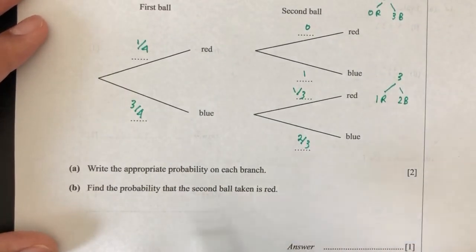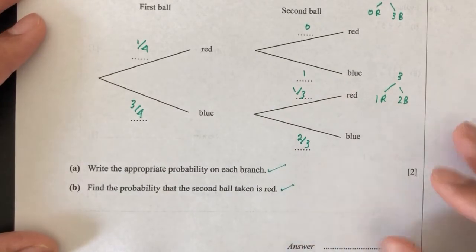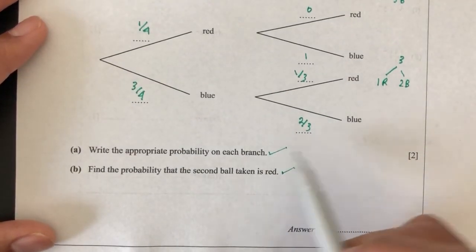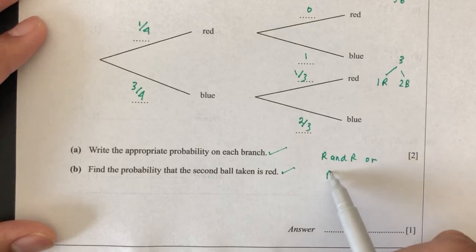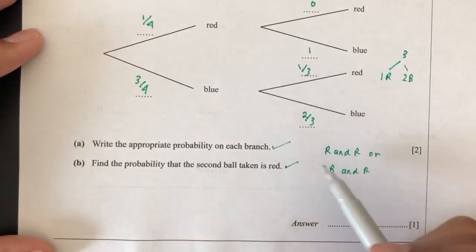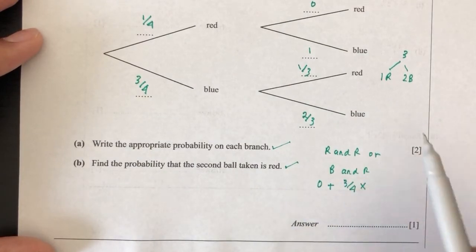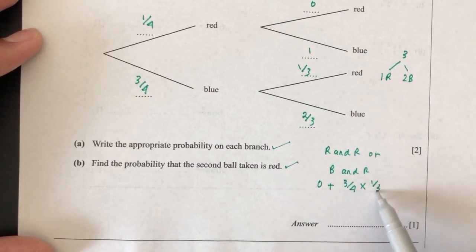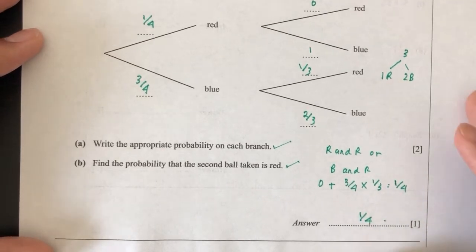So part A, okay, this is done. Find the chance that the second ball is red. For the second ball to be red, it can be red and red, or it can be blue and red. So what is red and red? It is 1 over 4 times 0, so that will be 0, plus blue and red, 3 over 4 times 1 over 3. That becomes 1 over 4, for the value in B.